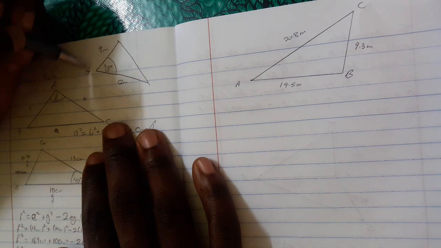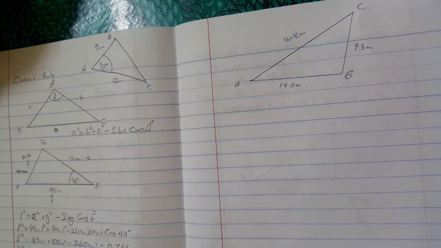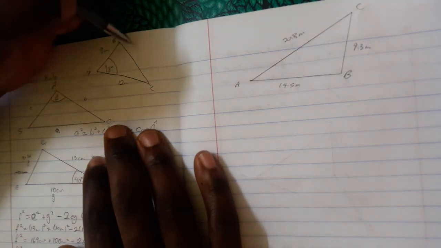This is A, B, C. You can try to solve this, and you're asked to find this length here.